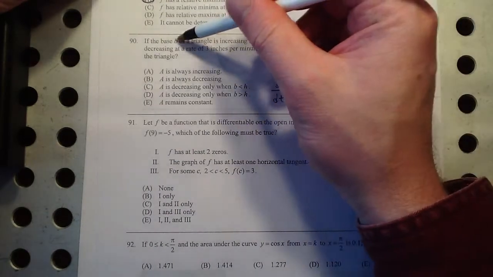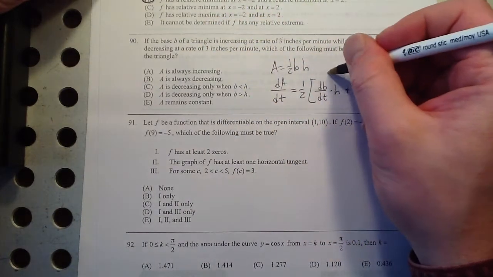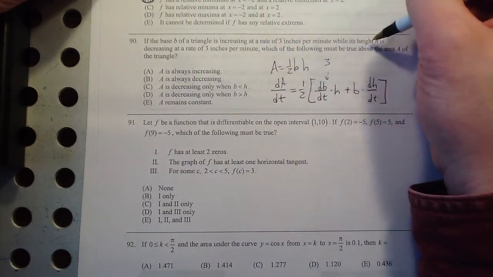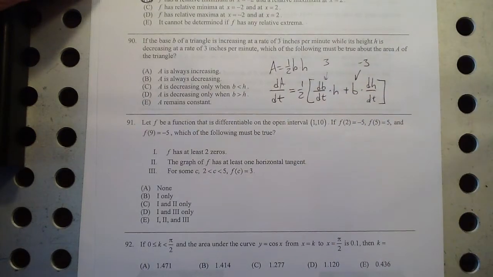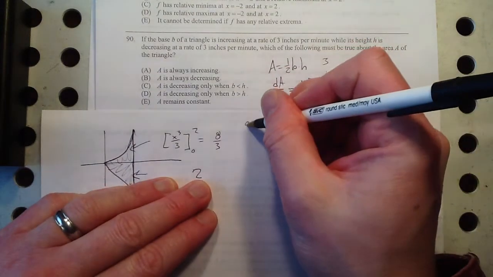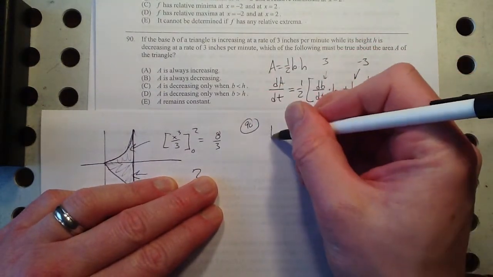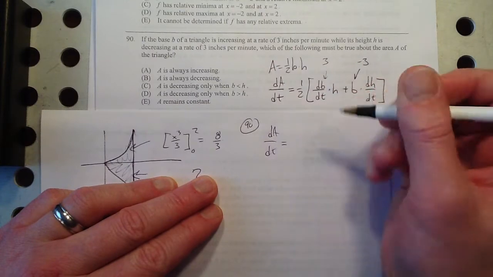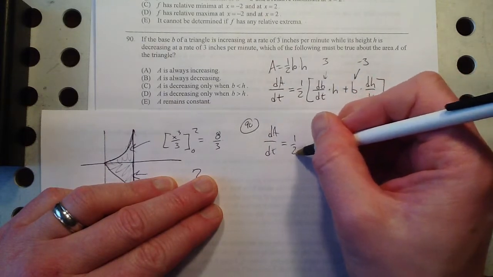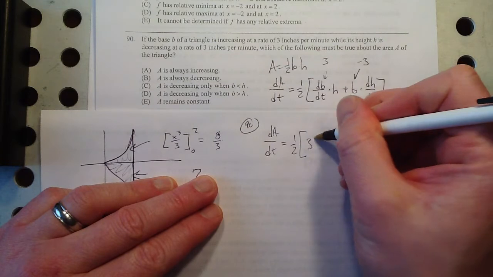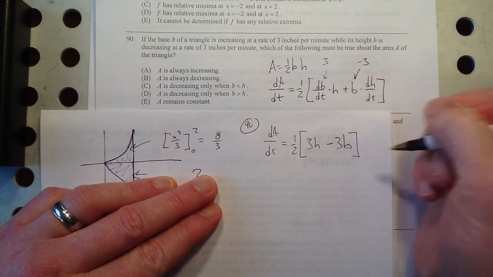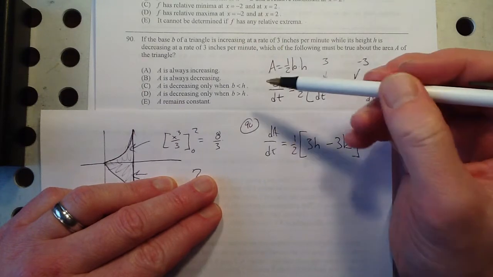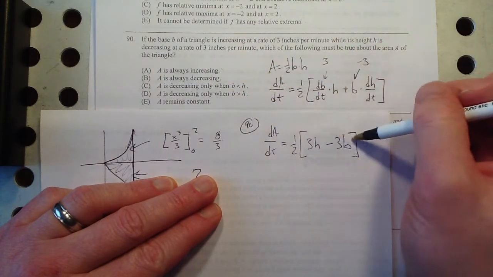And let's see, the base is increasing, so this is 3, and the height is decreasing, so this is -3. Now let me rewrite that, give myself a little bit more room here. This is the rest of the work for number 90. Let me simplify that. So dA dt is equal to 1/2 times 3h minus 3b. Okay? So is the area always increasing? No, this could be negative.